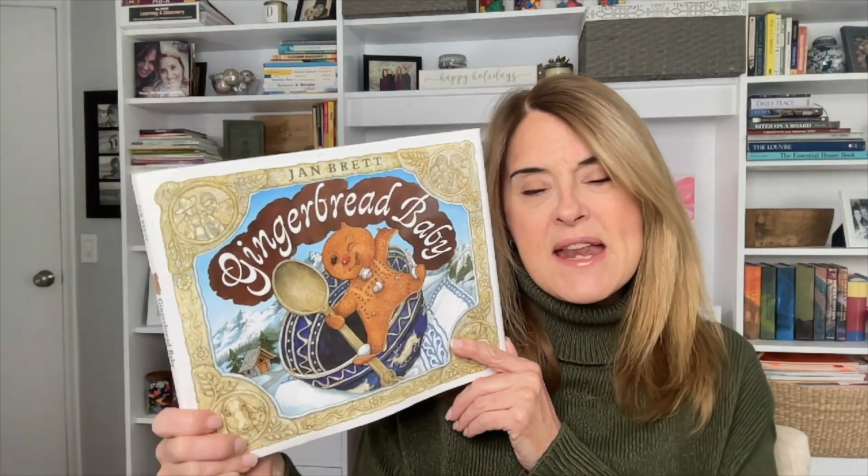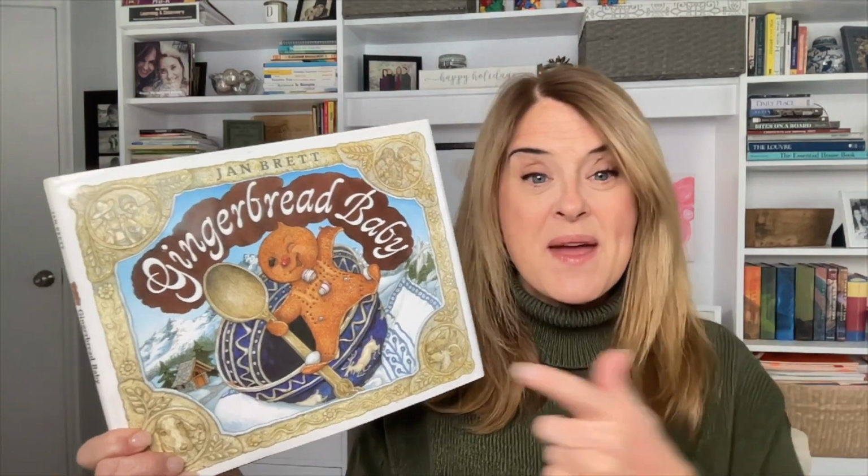During center time, I bring out Jan Brett's Gingerbread Baby, and they love the Gingerbread Baby because the Gingerbread Baby is sassy and fun, and it's another story that follows the same pattern as the Gingerbread Man, but the ending is a little bit more satisfying on this one too.